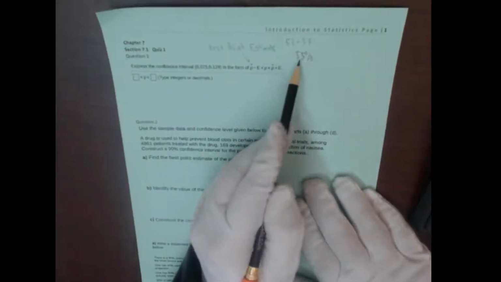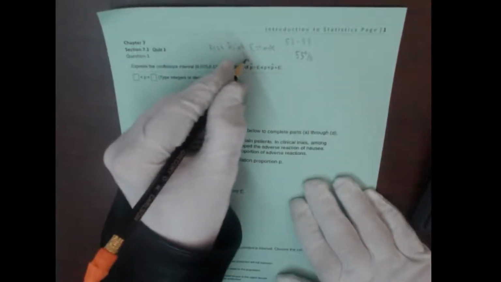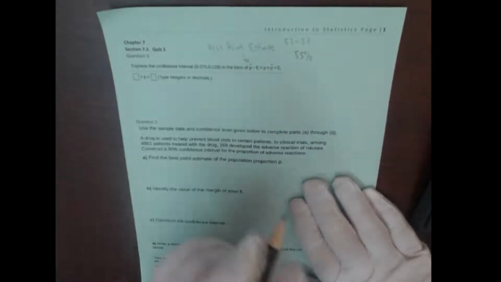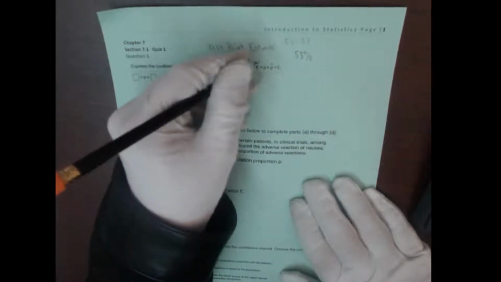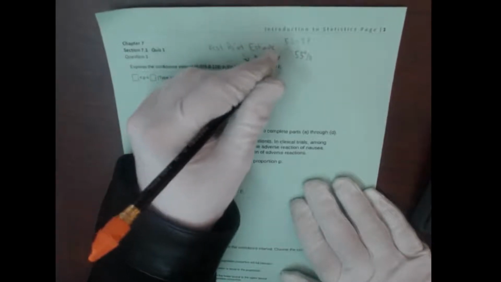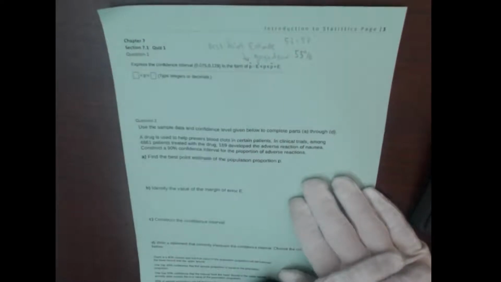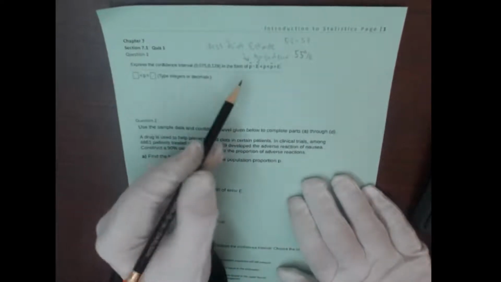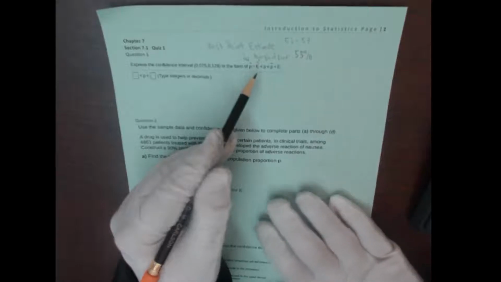And that's like that 55%. That's the actual number you get from your survey that you send out. That's the best point estimate. And E is the margin of error. And so I'm going to show you in a second how to calculate the margin of error. And so we've got our best point estimate and our margin of error.